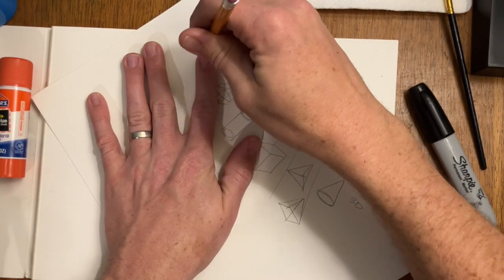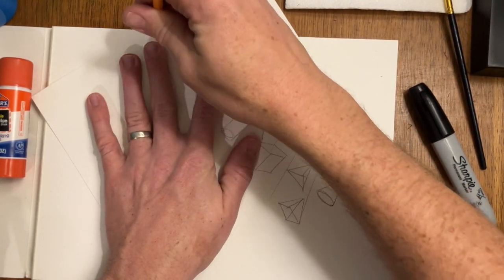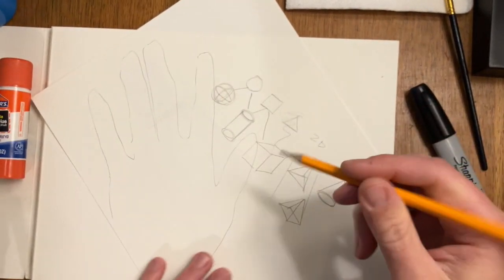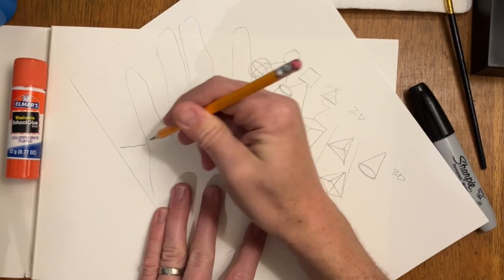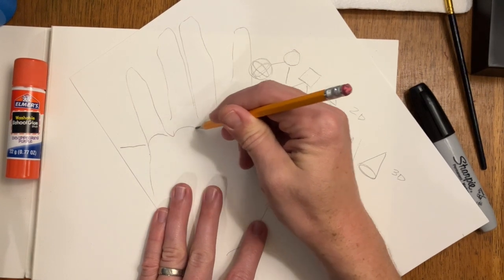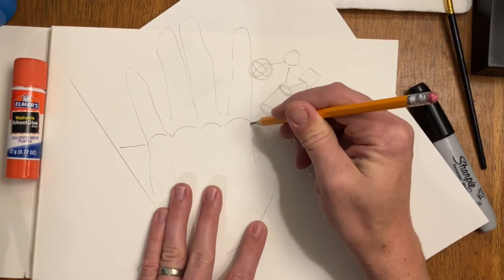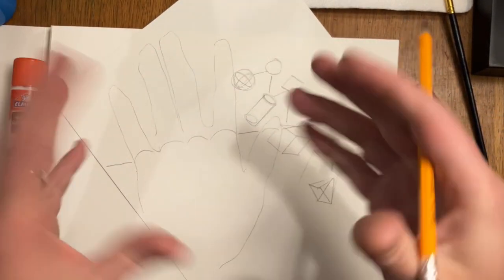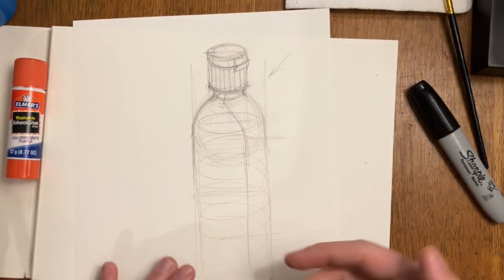Did you ever do this? Draw like the outline of your hand. And then when you were done, to make it look real, you would draw like a straight line and then bump it up, kind of like that. Did you ever do that? Maybe, I don't know. But you would do that all over, and that would make it feel like a three-dimensional hand. That's contour lines.